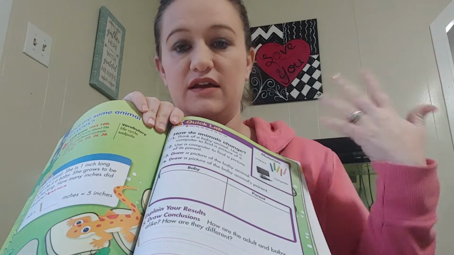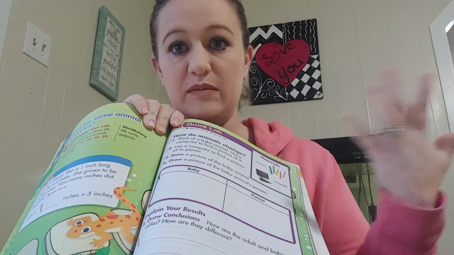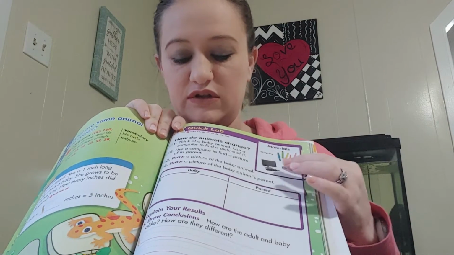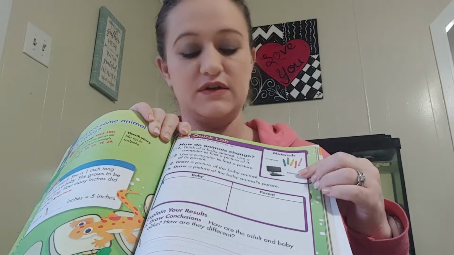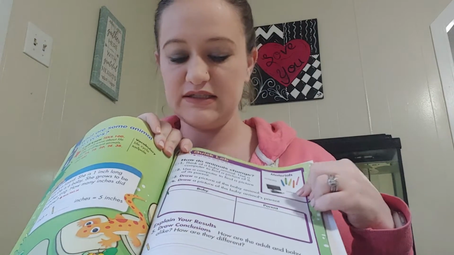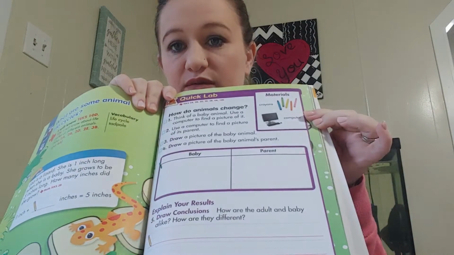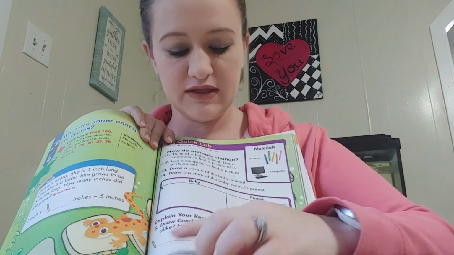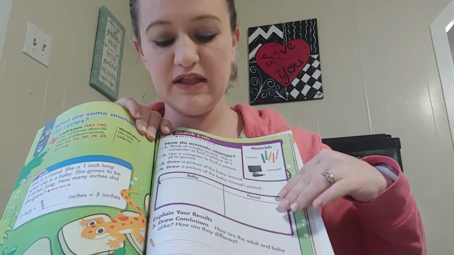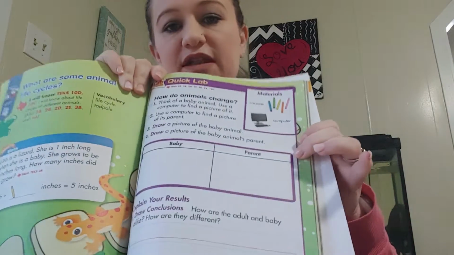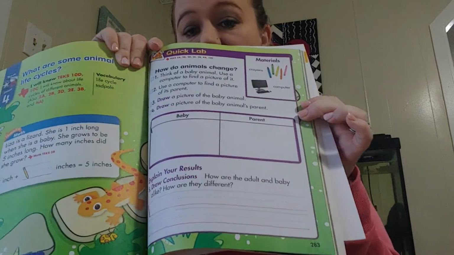If they can't think of what a mom and a baby of a certain animal look like, you can look at pictures in books, magazines, whatever you have. Then down at the bottom, you're going to ask, how are the adult and baby alike, and how are they different?